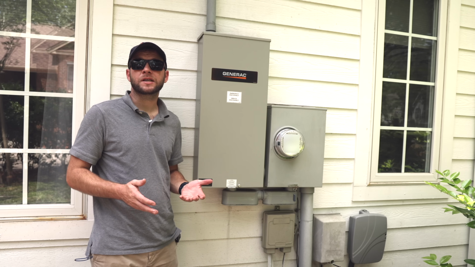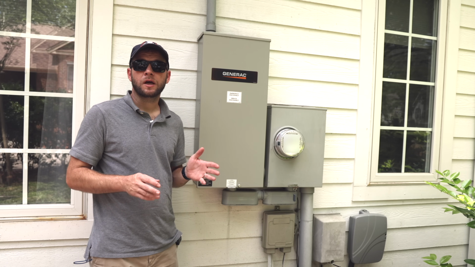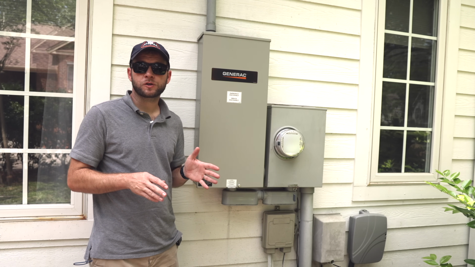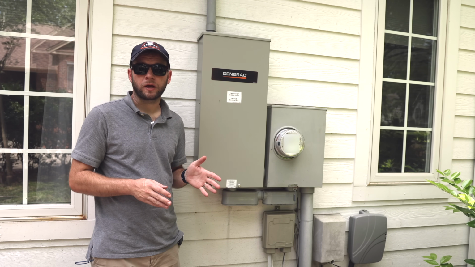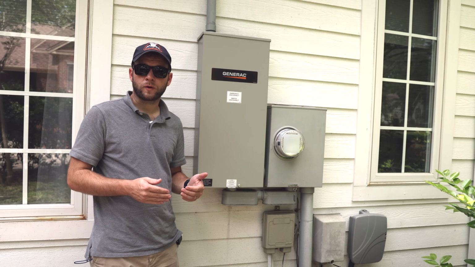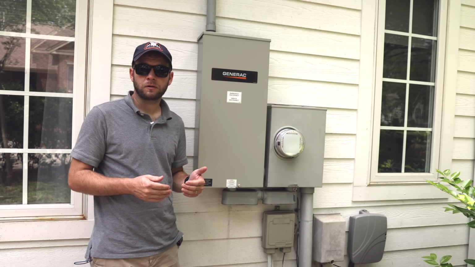So this is about the same as if you were to use a transfer switch in your house or a panel interlock, essentially, where the generator is connected directly into the bus bars of the panel.